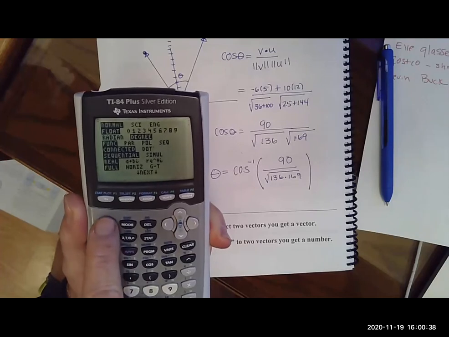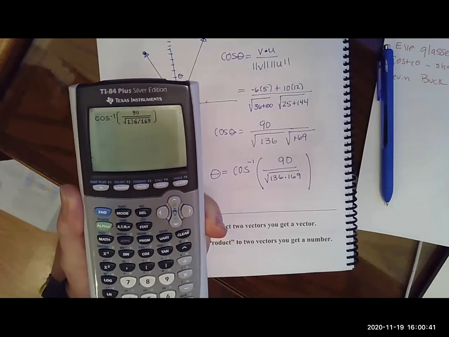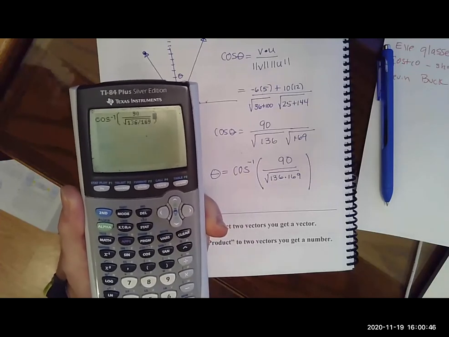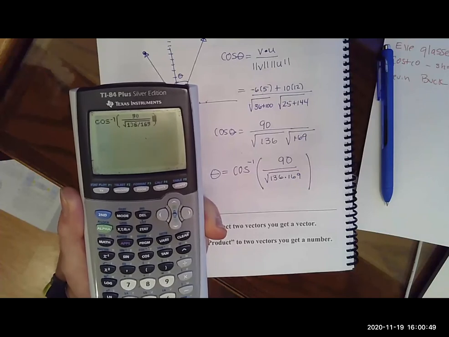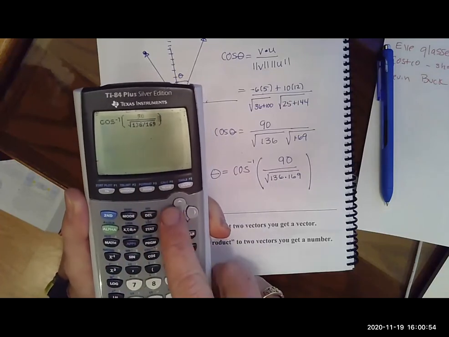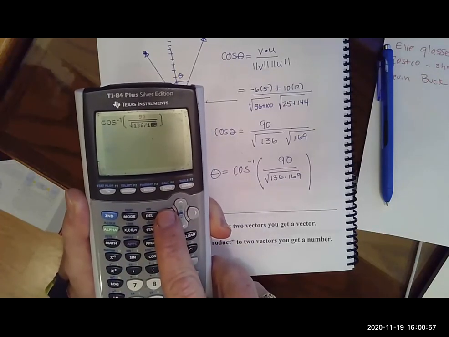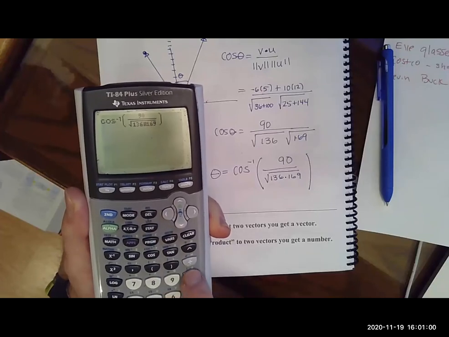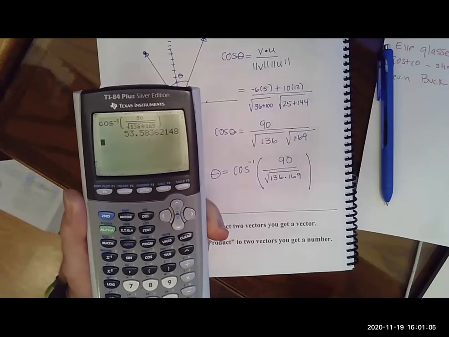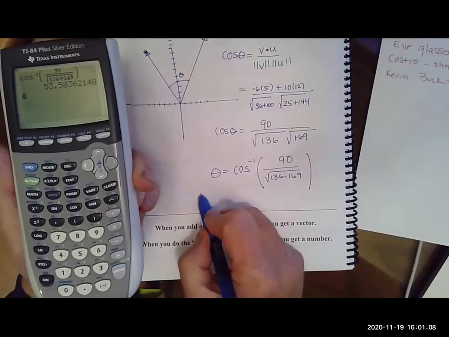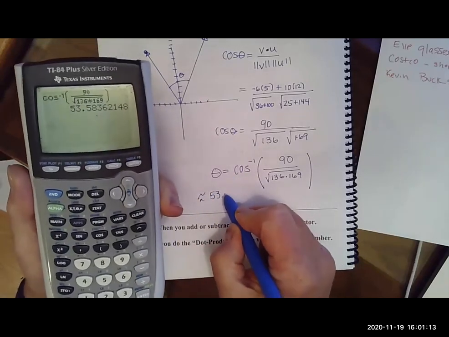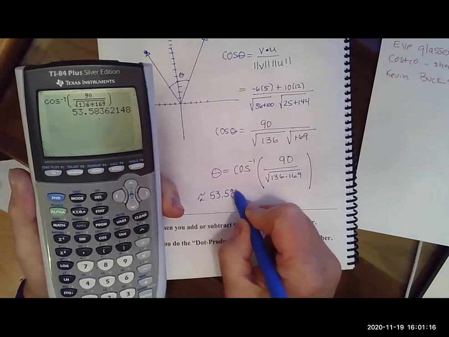Degree mode. Okay, hit enter. Shoot, something happened. Oh, I have a division. Yeah, it should be times in here. Okay, 53.6 degrees. Okay, 2 decimals. 53.58 degrees.